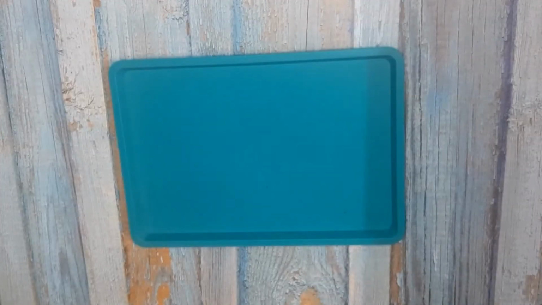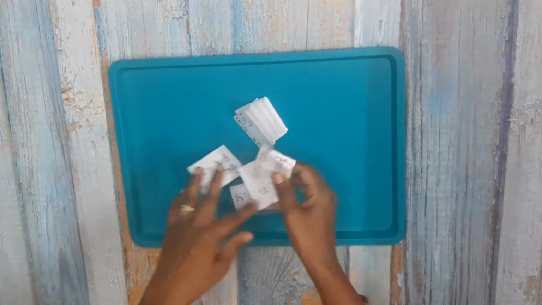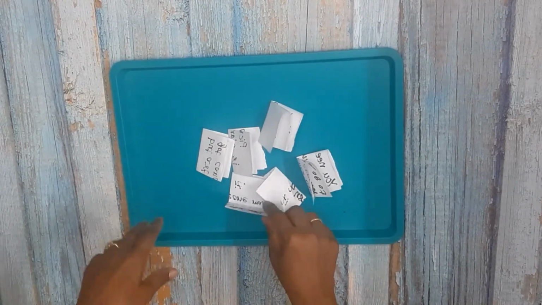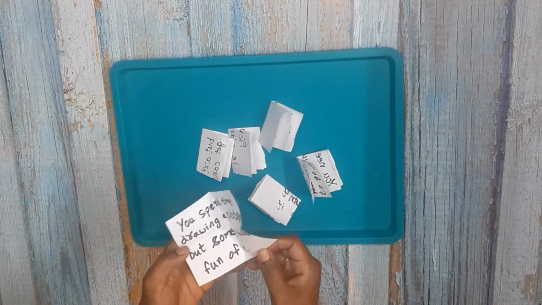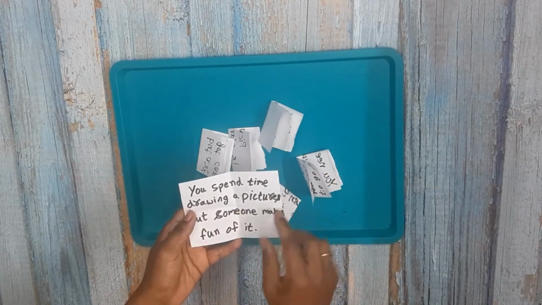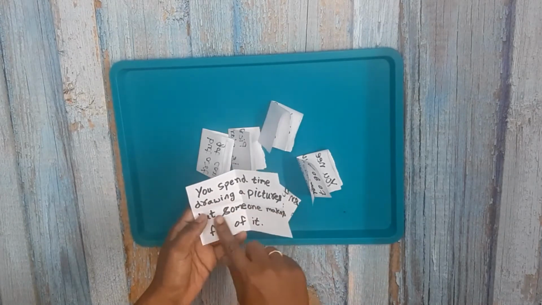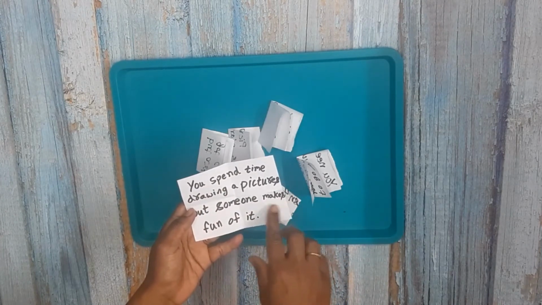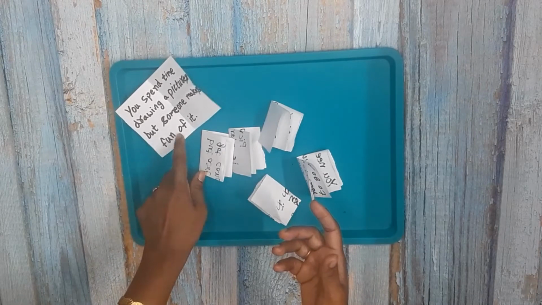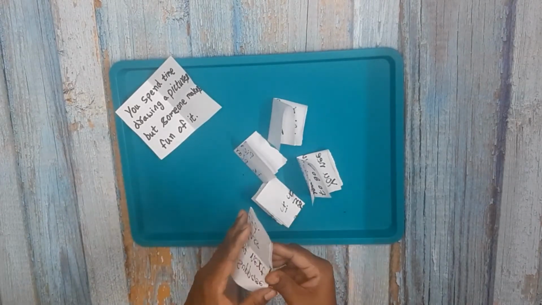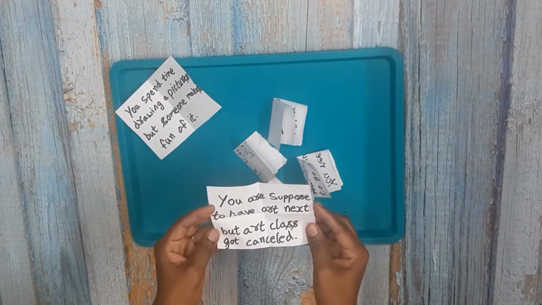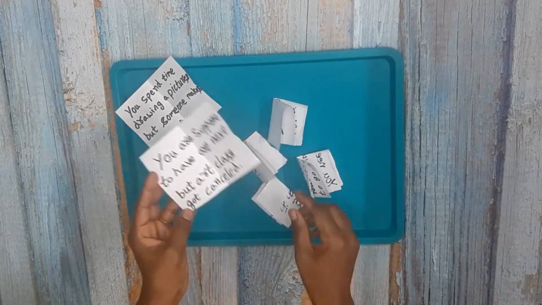So let's get into our eighth activity. In our eighth activity, we'll be giving different chits for the kid. This will be very interesting for the kid to play. He'll be given a situation. I'll read out the situations, and the child needs to give the expression for this particular situation. You spend time drawing a picture, but someone makes fun of it. You should ask the child to give the expression for this particular situation. So I'm just giving you ideas of what all you can write. I'll just read out. You are supposed to have art class next, but art class got cancelled.